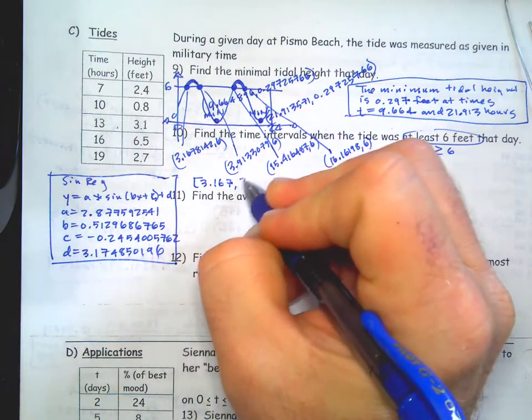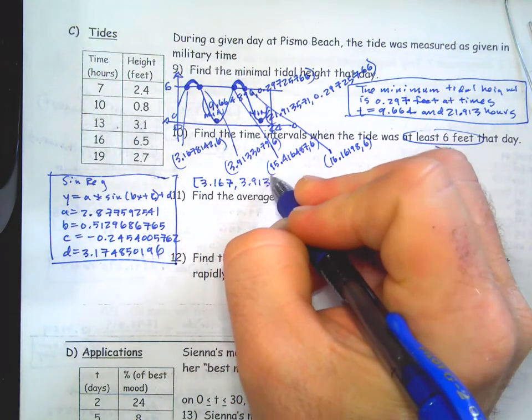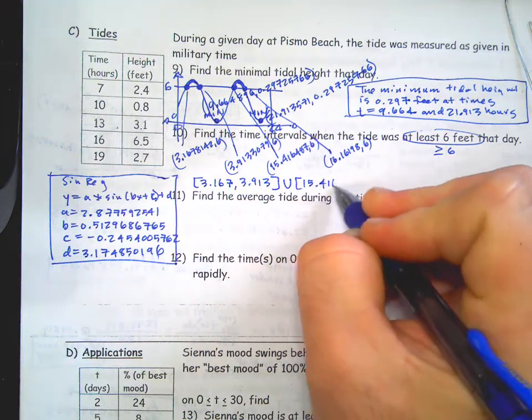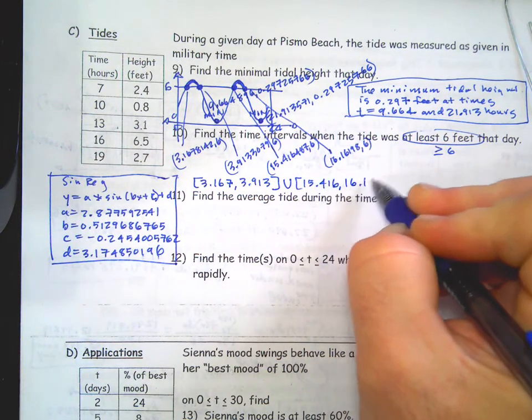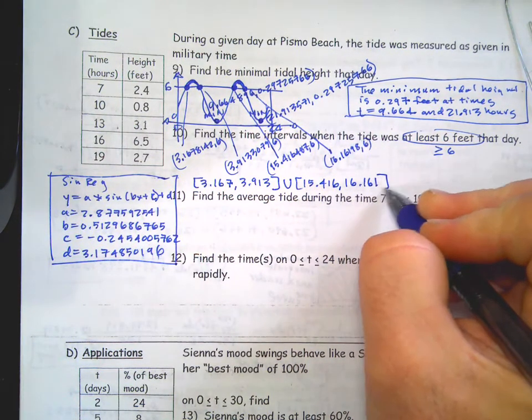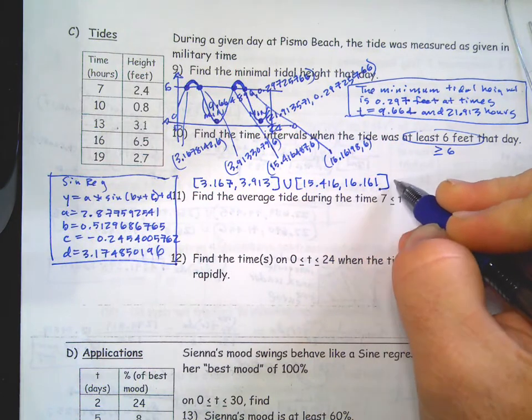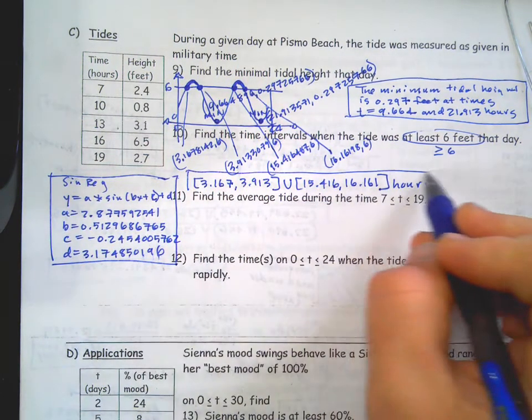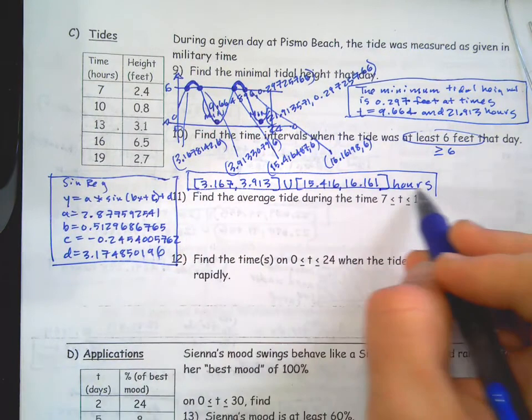Okay, so the answers in interval notation are bracket 3.167, comma 3.913, bracket, union, bracket 15.416, comma 16.161, bracket. What are the units? Hours. I need units, probably in all these answers. These word problems have units.